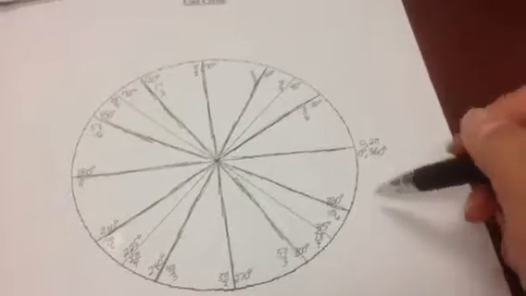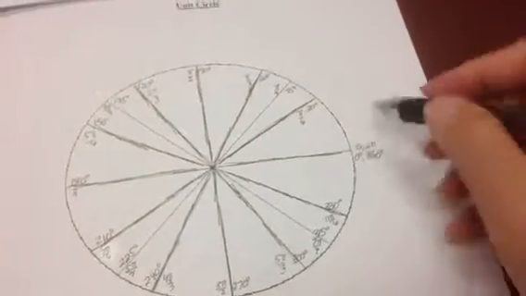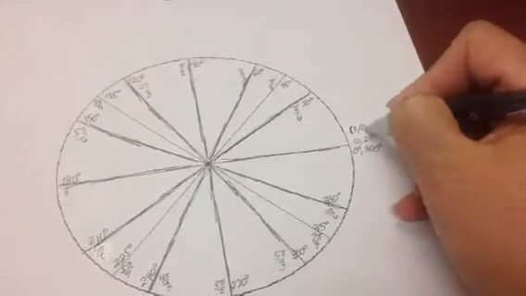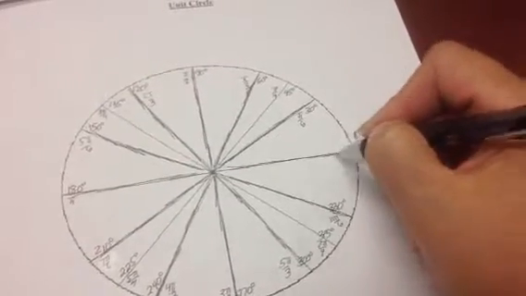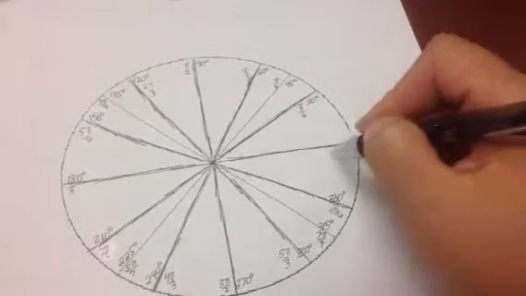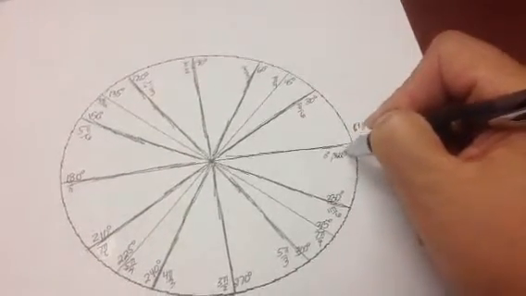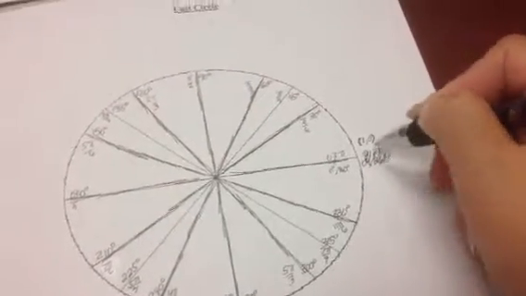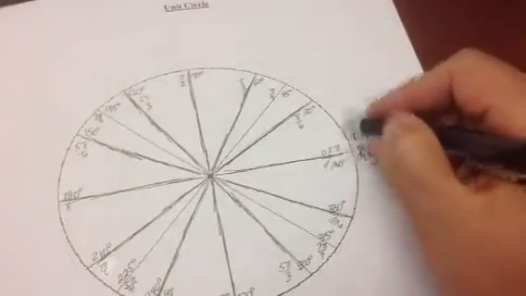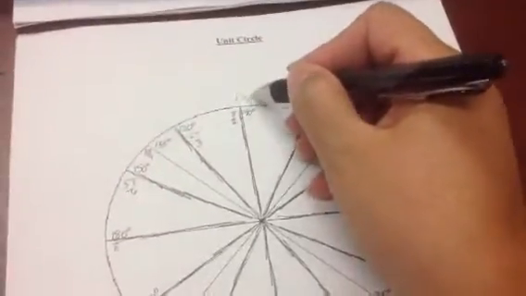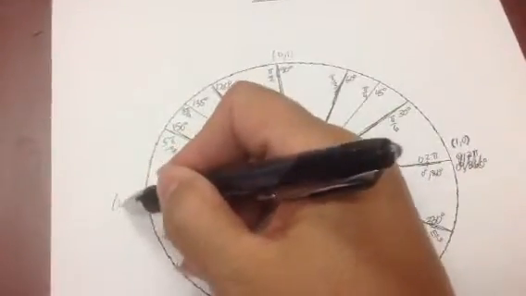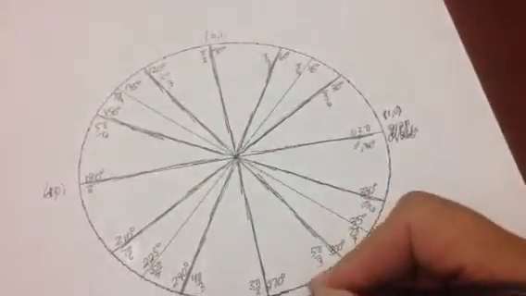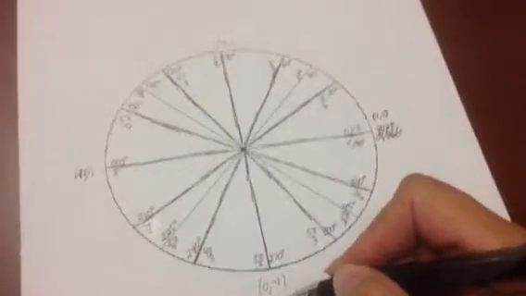Now to get these values, the points. This point right here is (1, 0). I should have put the 0 and 2 pi inside, and the 0 degrees and 360 degrees inside, so that I could have the points on the outside. So this point is (1, 0), 1 over 1 and up none. This one is (0, 1). This one is (-1, 0). And this one (0, -1).